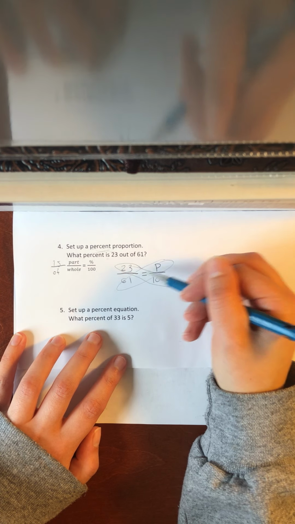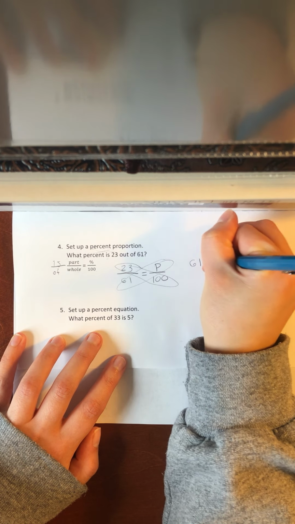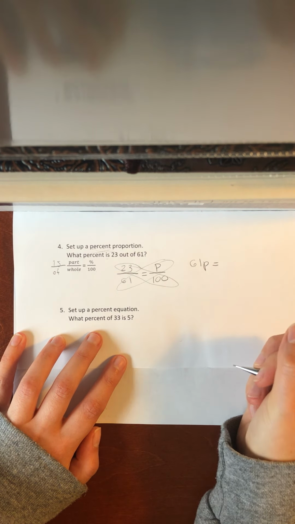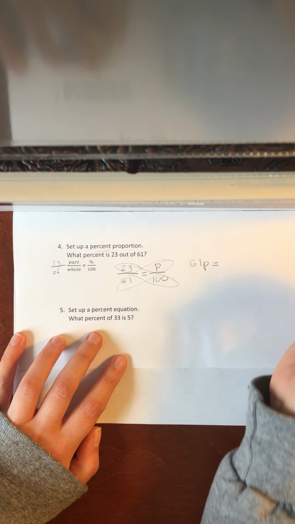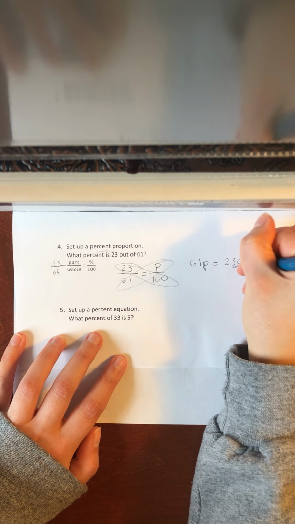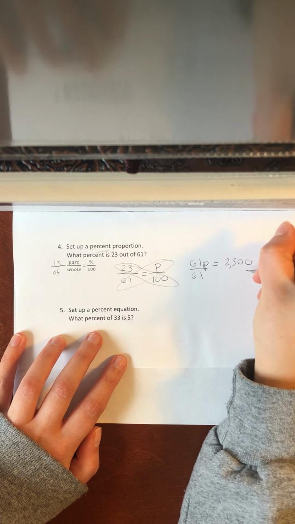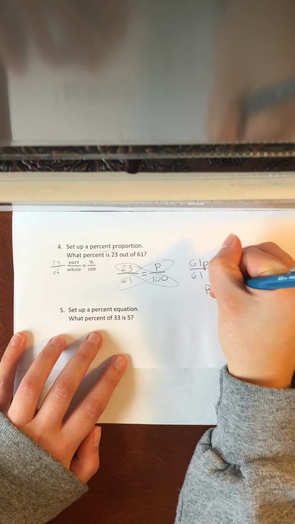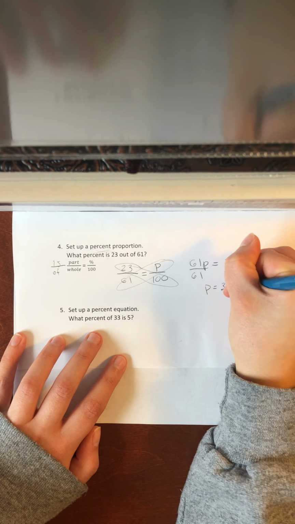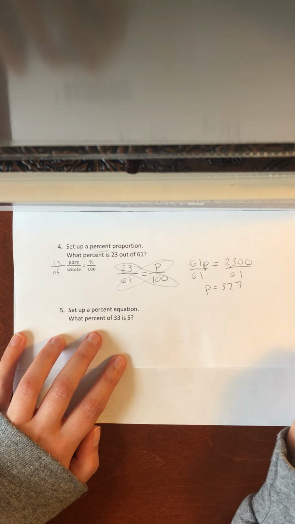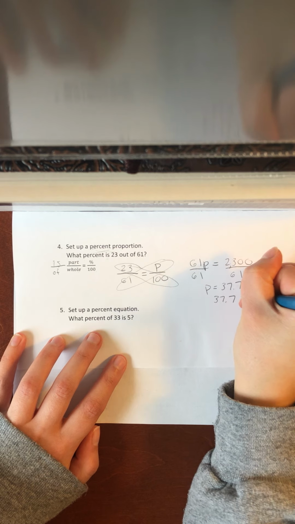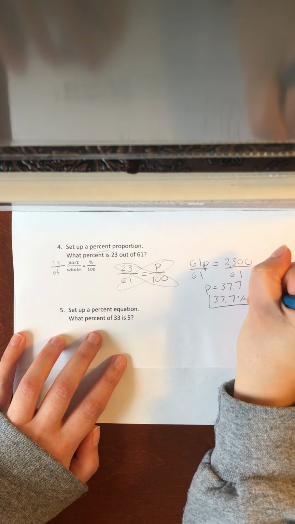So 61 times P is 61P equals 23 times 100, which is 2,300. To get P by itself, you need to divide by 61 on both sides. P equals 37.7, and that's 37.7%. Please write the percent, okay?